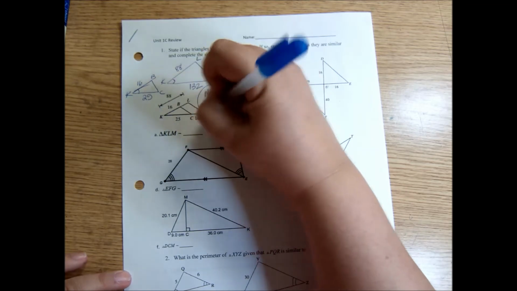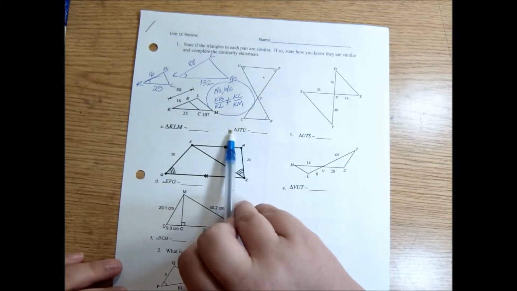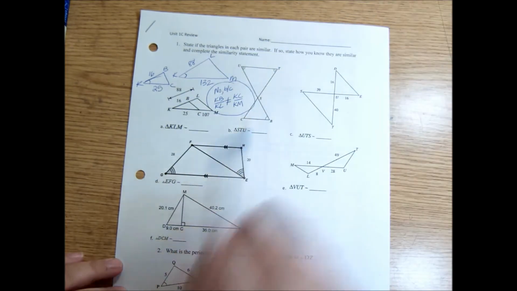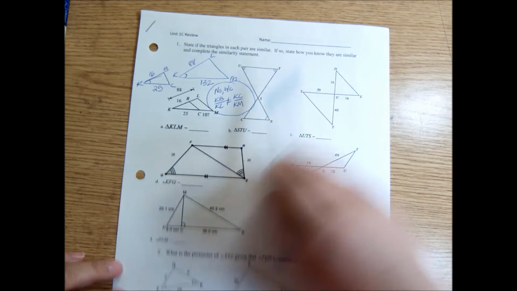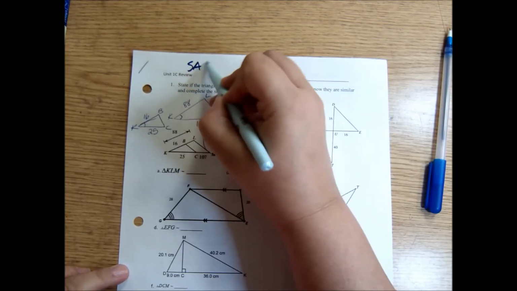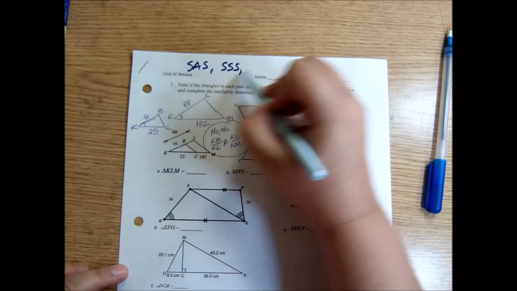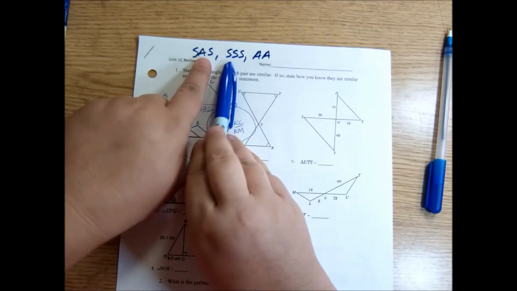Those side lengths are not proportional. There's my answer. Part B is also going to be no. We can't say that they're similar because there are no sides at all. So remember, on all of these, we're using side, angle, side, or side, side, side, or angle, angle. If there are no side lengths at all, then I'm definitely not using either of these.